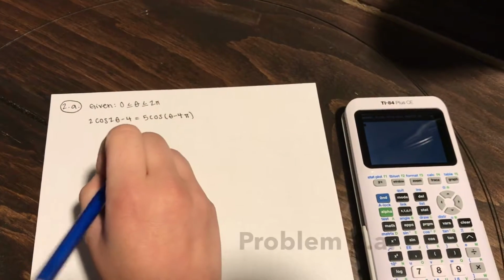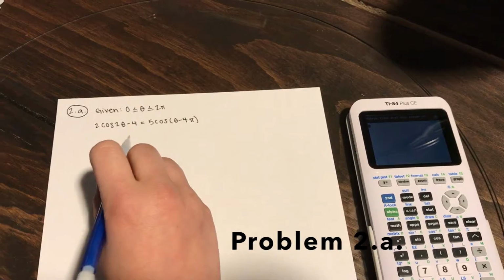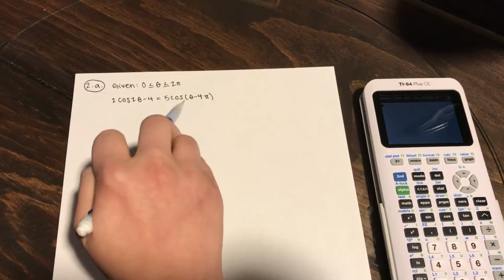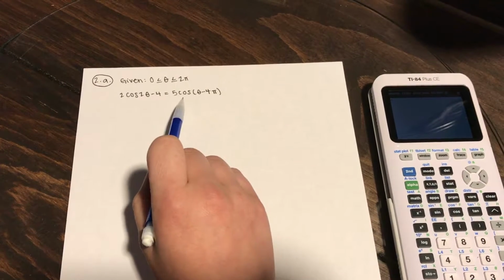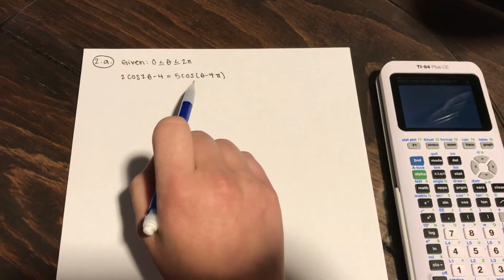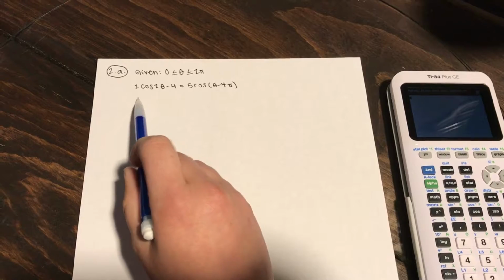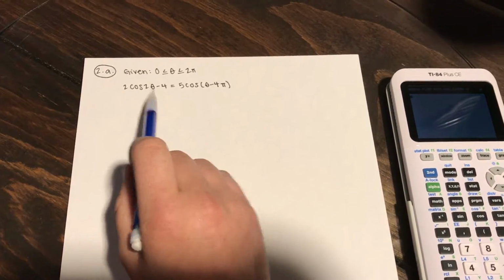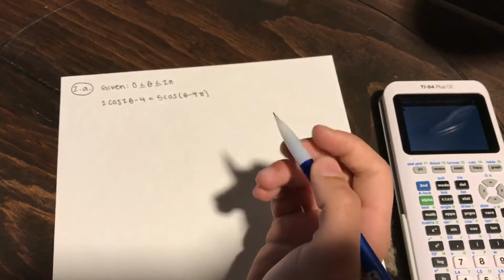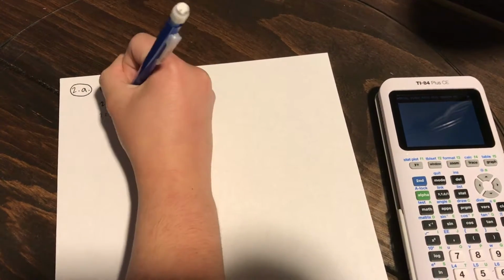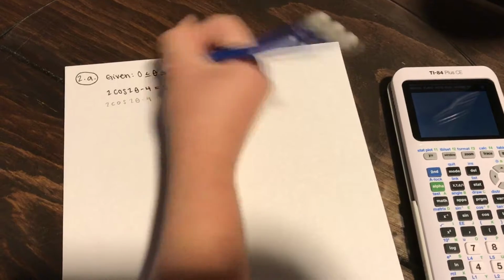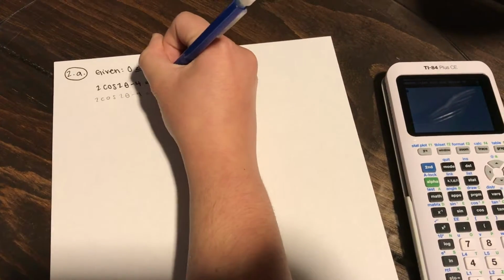Alright, so the second problem of this video is problem 2a, and let's jump right into the angle sum again. And just because the angle sum will tell us if we need to use cosine or sine in our double angle. So let's just rewrite the left side. 2 cosine 2 theta minus 4 equals 5.